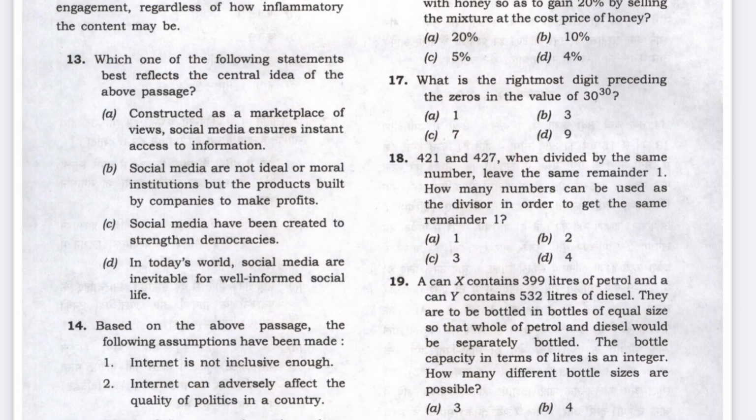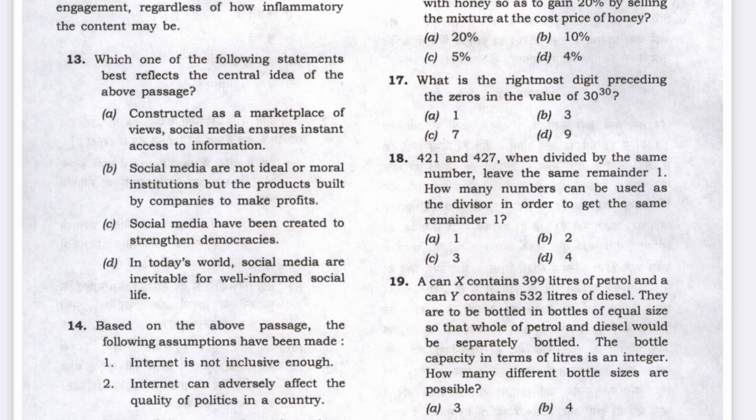Right. Now looking at the 17th question, what is the rightmost digit preceding the zeros in the value of 30 power 30? Okay, I again leave it. Anything that's beyond my mathematical processing ability, I would just leave that question unattempted, right? Let me look at the 18th question.